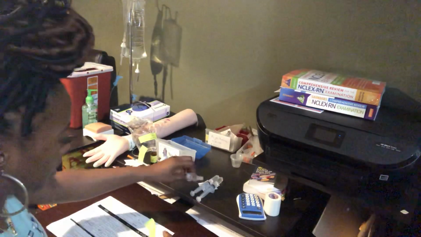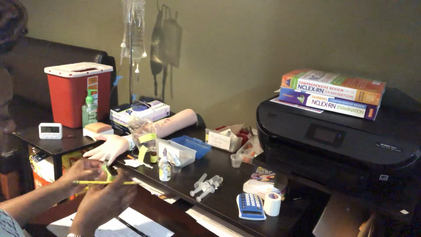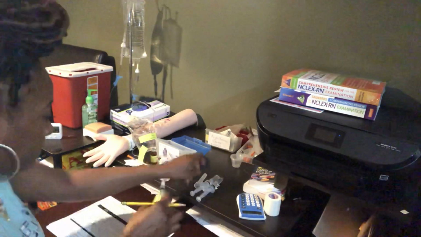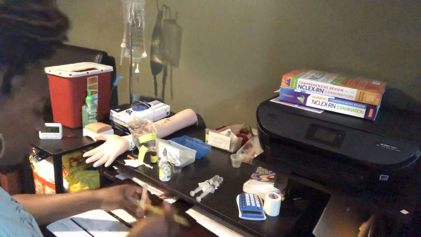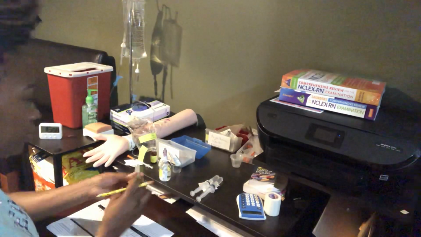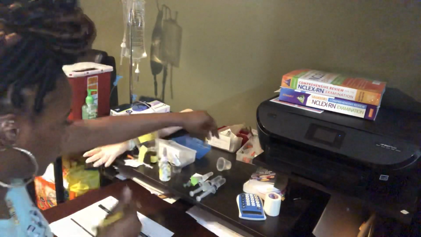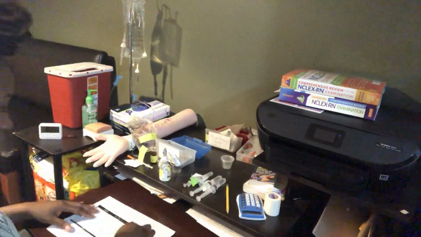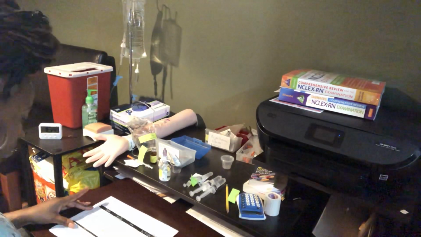And I'm going to put that on here. Show what I got. So now I got all my meds put. I'm going to need another alcohol wipe for this one. I'm going to clean the port also. So that's that. Now I put my meds back. I'm going to double check.